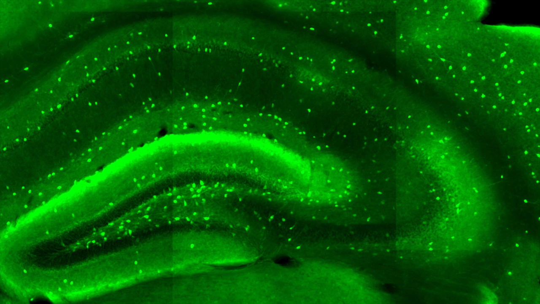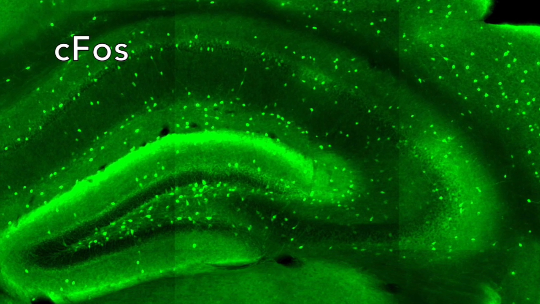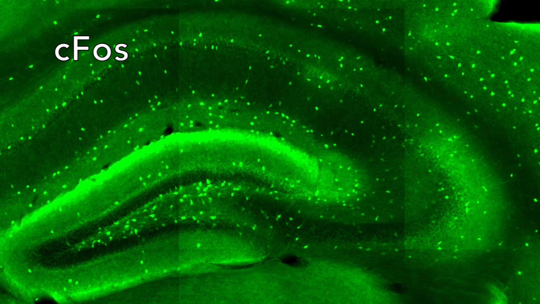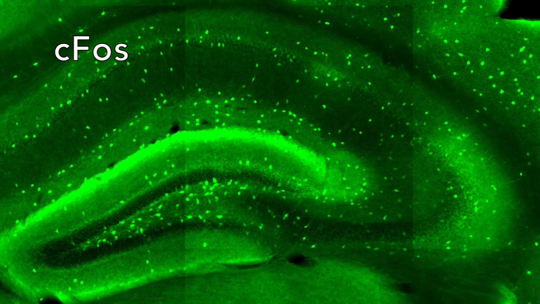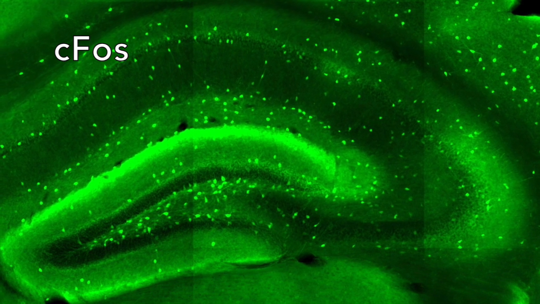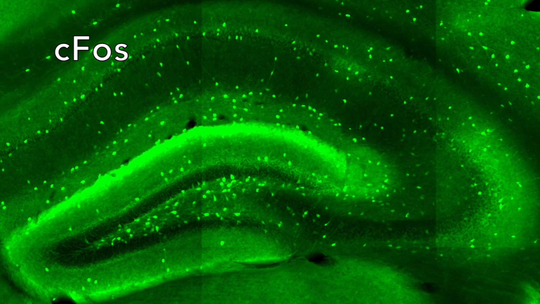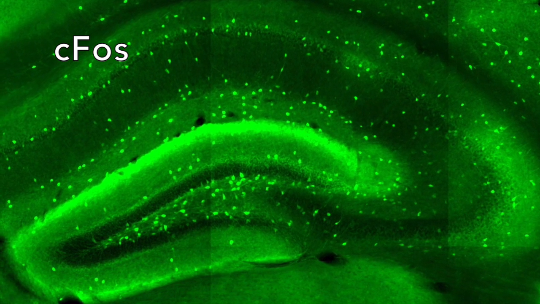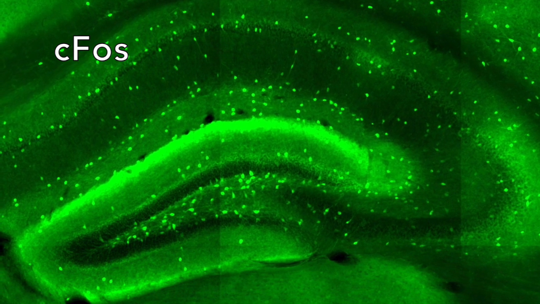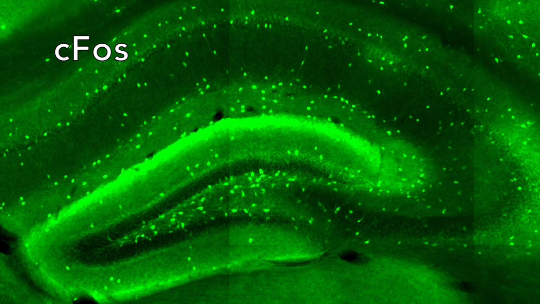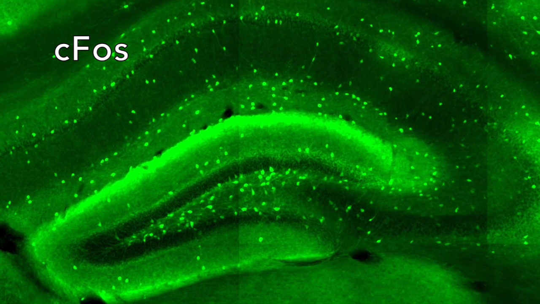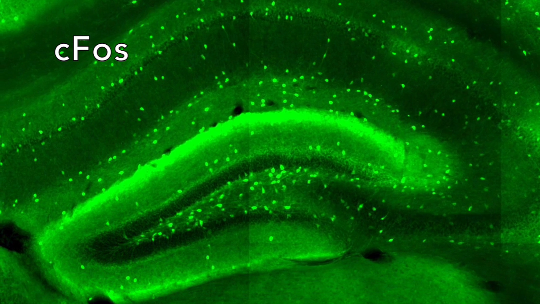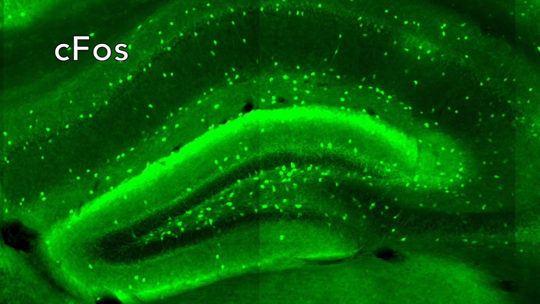In this example, all of the cells that appear green are CFOS positive cells. They contain the protein CFOS. This protein was bound by the rabbit anti-CFOS primary antibody, which in turn was bound by the goat anti-rabbit secondary antibody, tagged with a specific fluorophore that could be excited and detected using our fluorescence microscope.